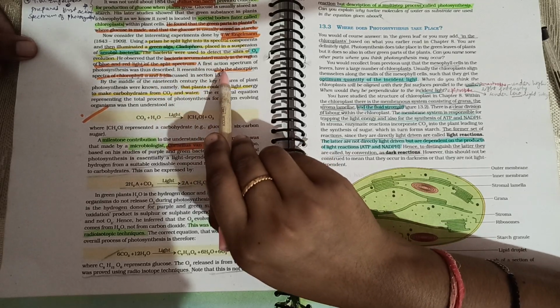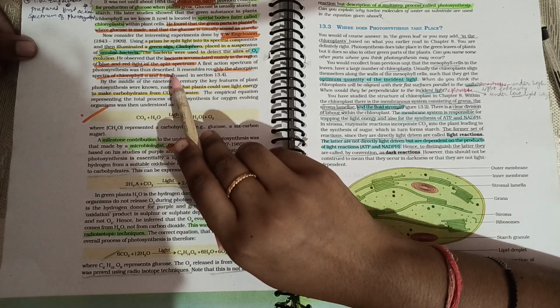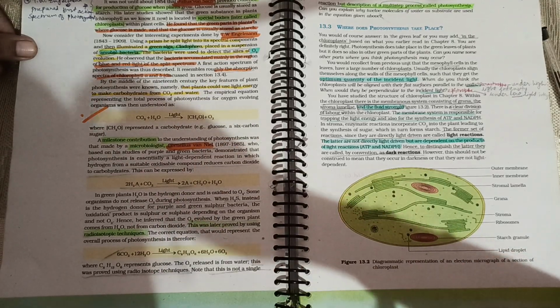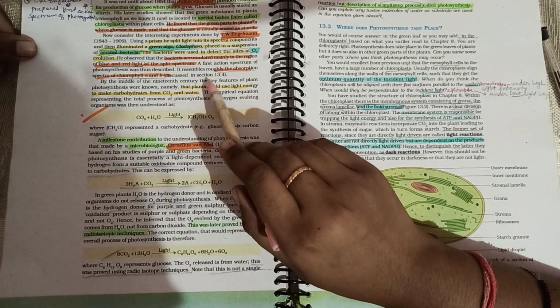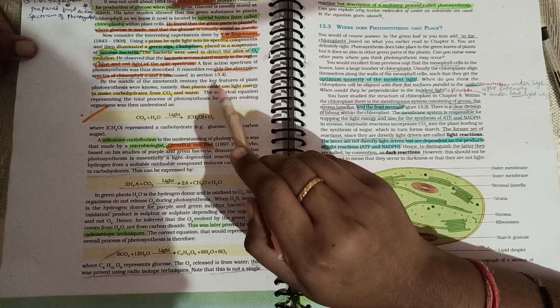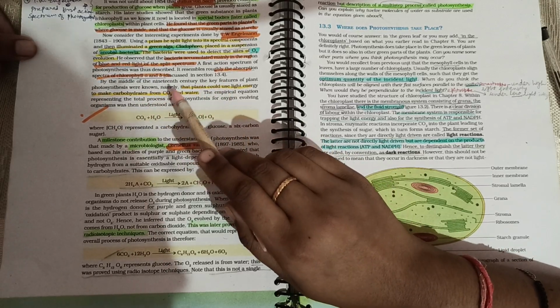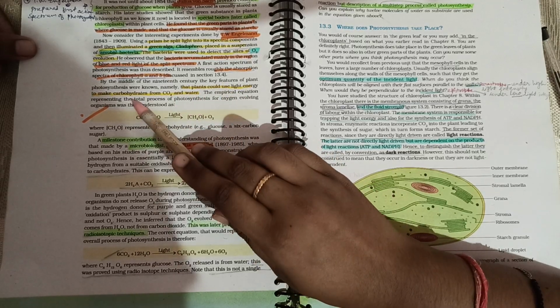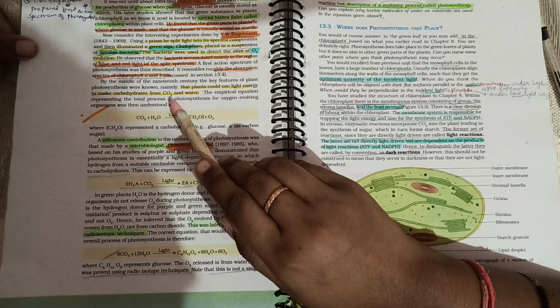A first action spectrum of photosynthesis was thus described. It resembles roughly the absorption spectra of chlorophyll A and B, discussed in section 13.4. By the middle of the 19th century, the key features of plant photosynthesis were known, namely that plants could use light energy to make carbohydrates from CO2 and water.